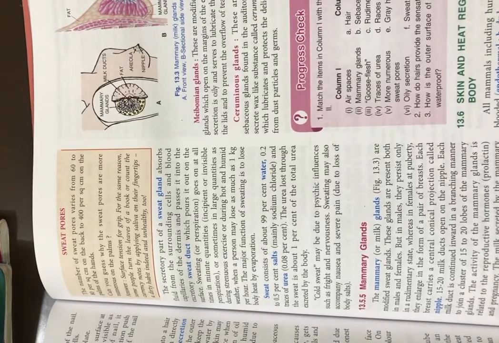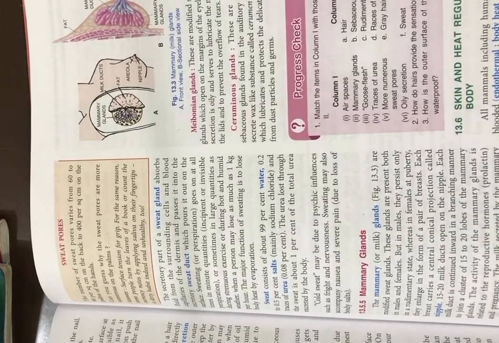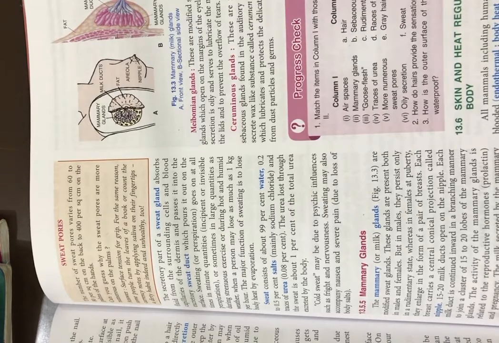Can you guess why the sweat pores are more numerous on the palms? Because of the surface tension for grip. For the same reason, some people turn the leaves of a book or count currency notes by applying saliva on their fingers. A dirty habit indeed, and unhealthy too. So the sweat pores are more on the palm to increase the surface tension so that the grip is stronger.